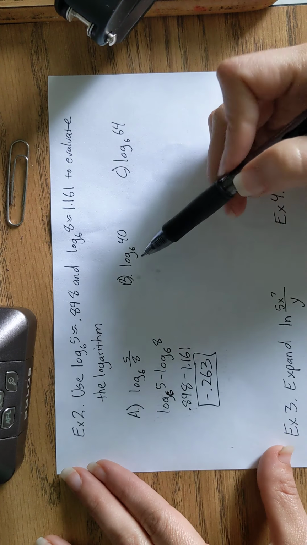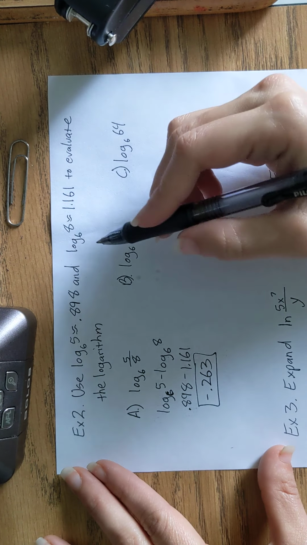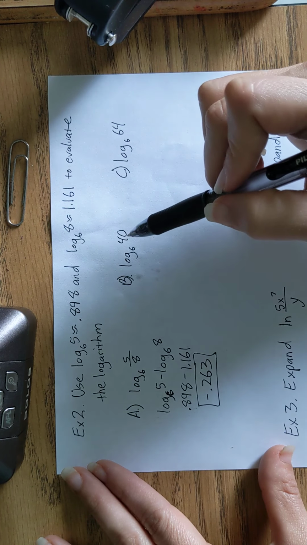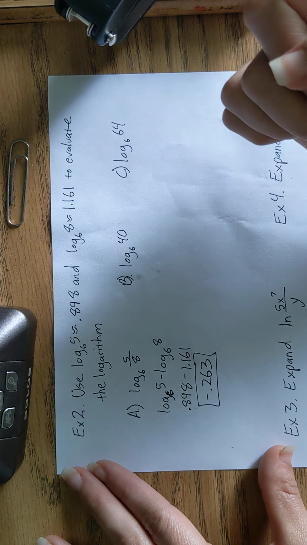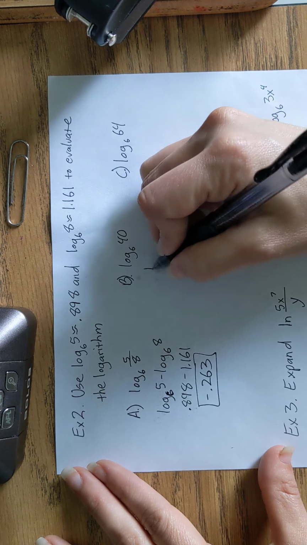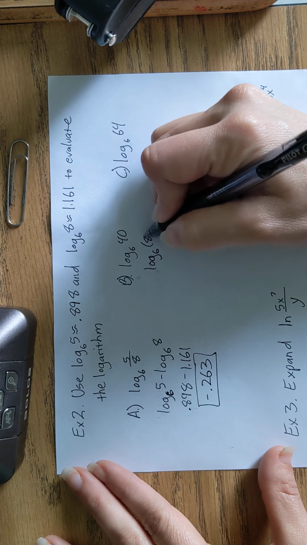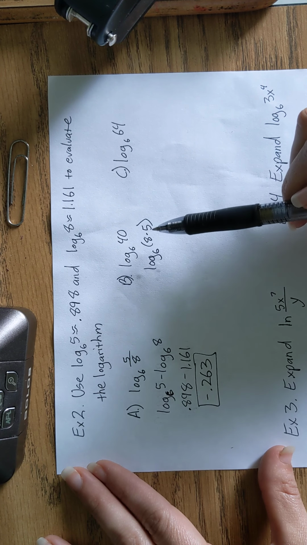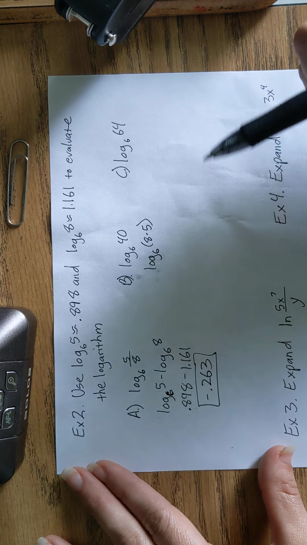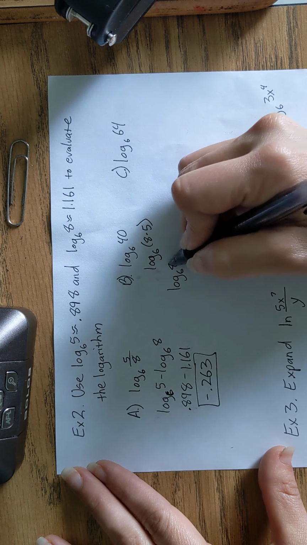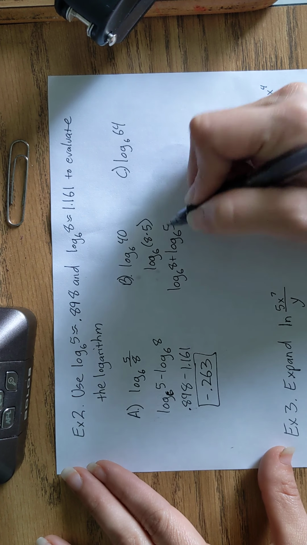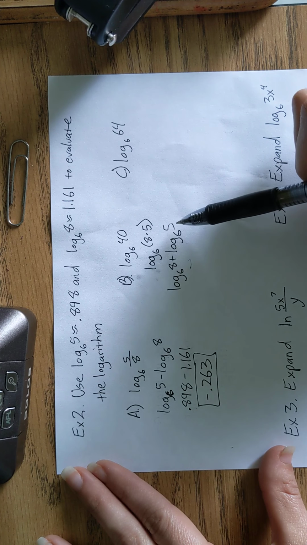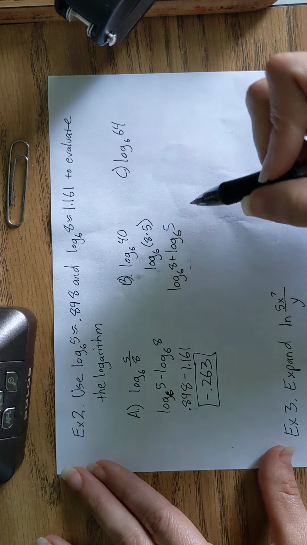I'm going to go to the next one, log base 6 of 40. Okay, so I don't know what log base 6 of 40 is. They didn't give that to me, but I do know that 40 is a product of 8 and 5, right? 8 times 5 is 40. So I can go ahead and rewrite that as log base 6 of 8 times 5. And then I know from my properties of logs that the multiplication can expand into addition, right? So I can put here log base 6 of 8 plus log base 6 of 5. And then we know what the approximation of log base 6 of 8 is. It's right there. We know the approximation of log base 6 of 5. It's right here. So we're just going to substitute those values in.